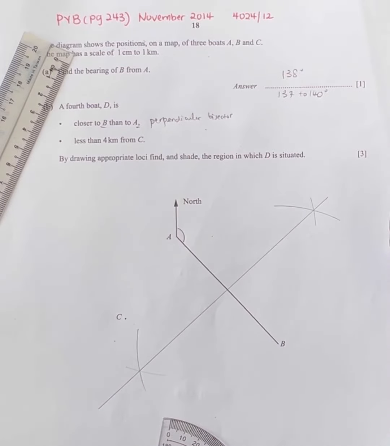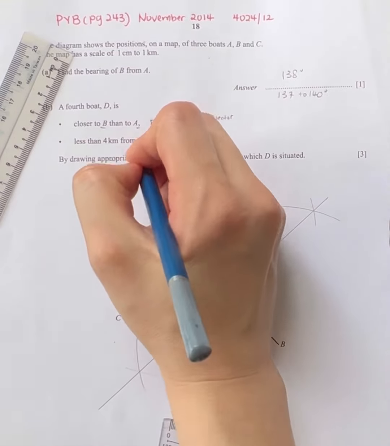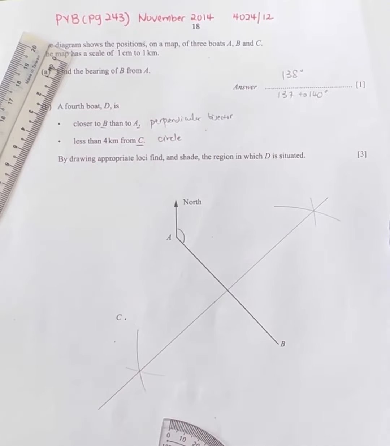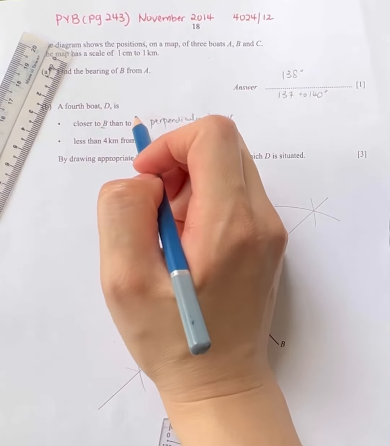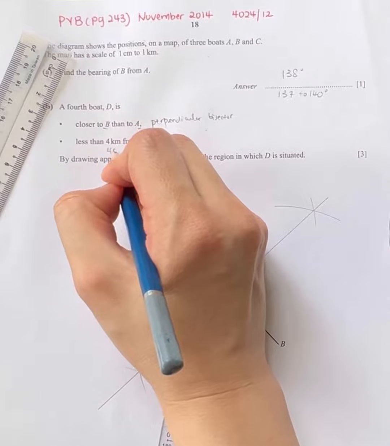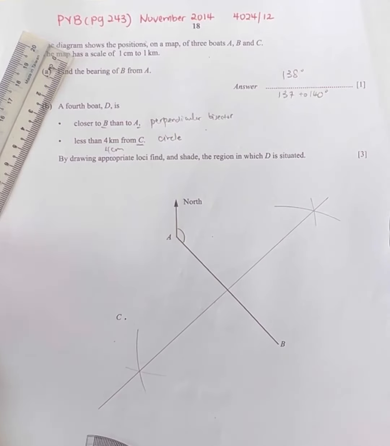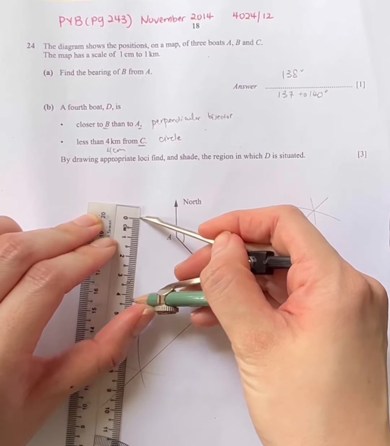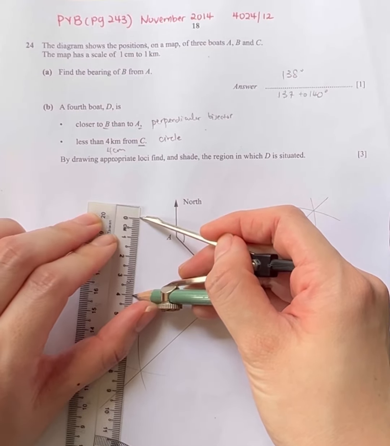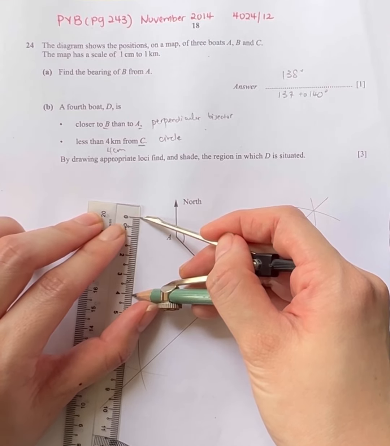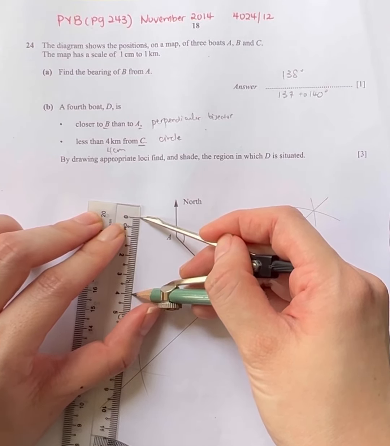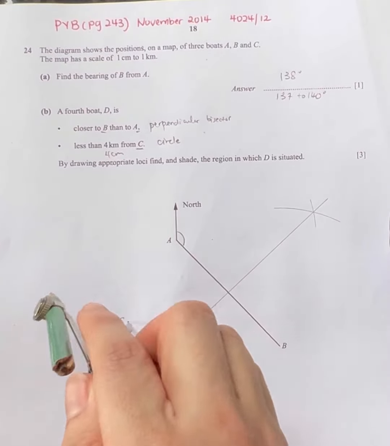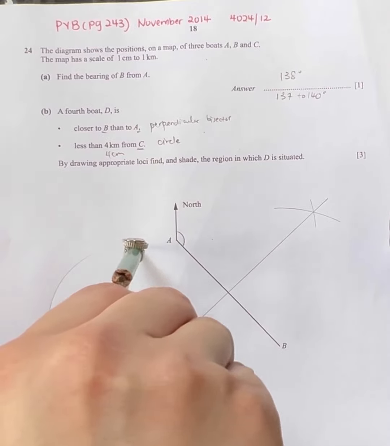Okay. Then next, less than 4 km from C. From a point means you're gonna draw a circle. 4 km. And the scale is 1 centimeter to 1 km. So if 4 km, then it's 4 cm. Okay, so measure 4 cm. And then from C, this is your C, point C, like that, and then draw a circle.